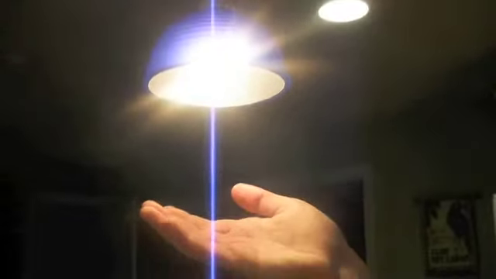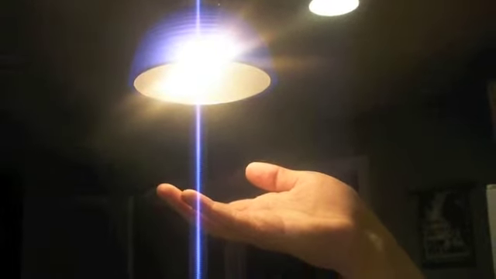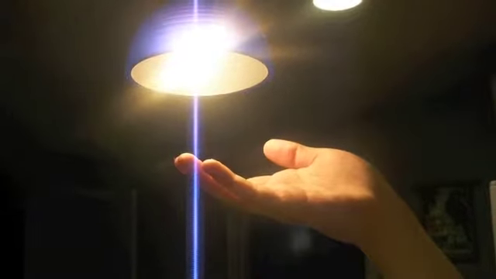When I bring my hand closer to the light bulb, I can feel an increase in temperature because the heat waves transfer their energy to the particles in my hand, which speed up and therefore also increase in temperature.